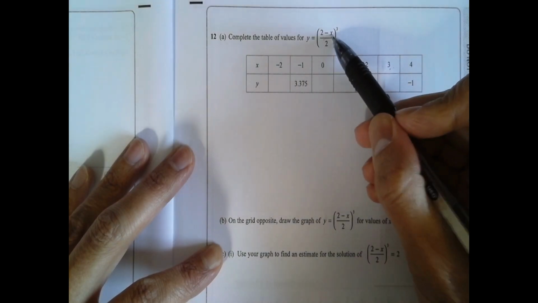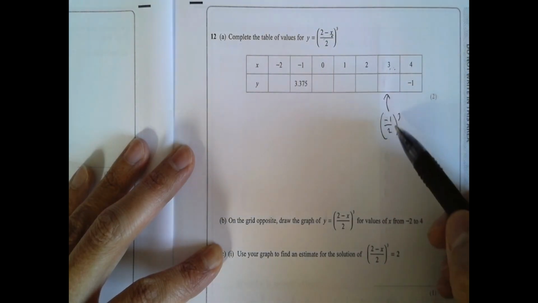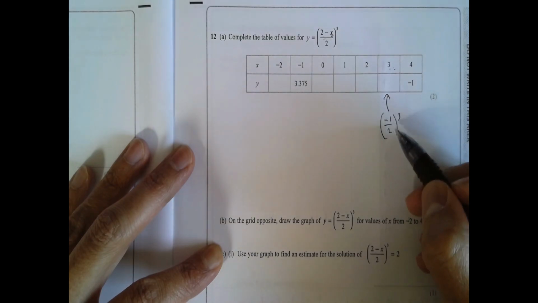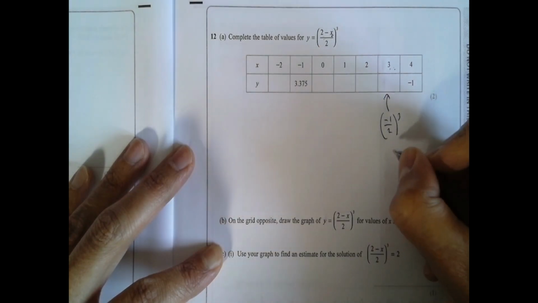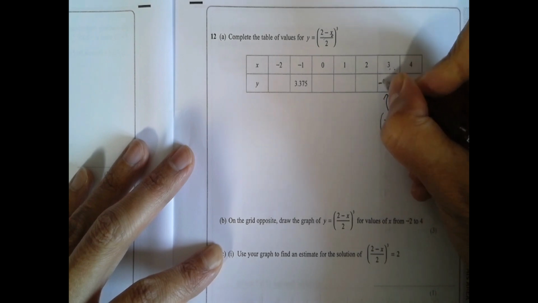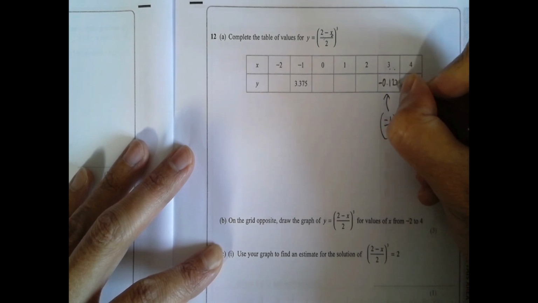So -1 half cubed is going to be -1/2 times -1/2 times -1/2, which is going to give me a negative value, and it's in fact going to be -1/8. Because I want to plot these onto my graph, I'm going to write that as a decimal, and I know that 1/8 is 0.125, so this is going to be -0.125.